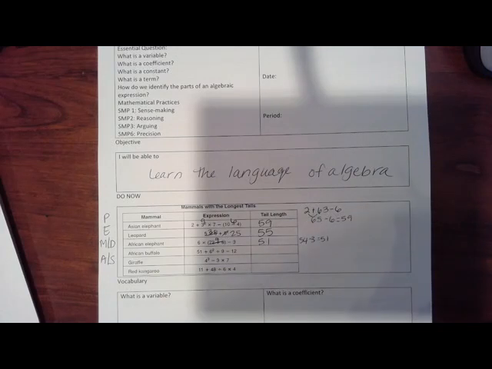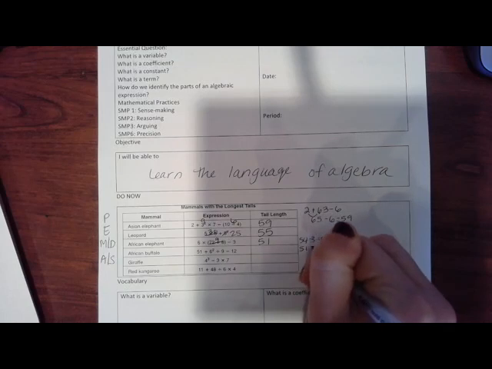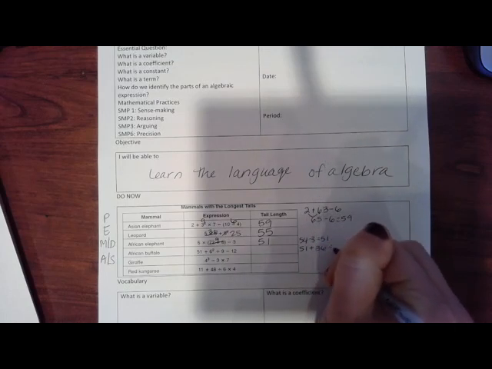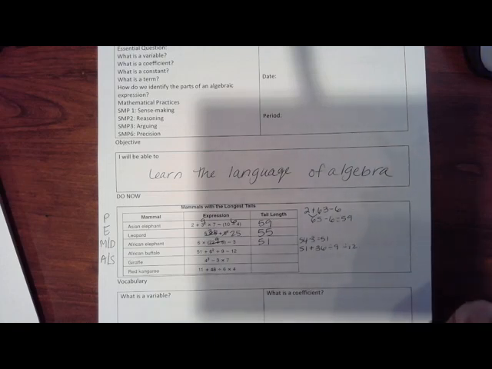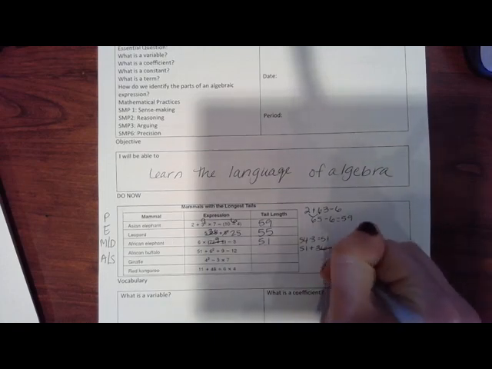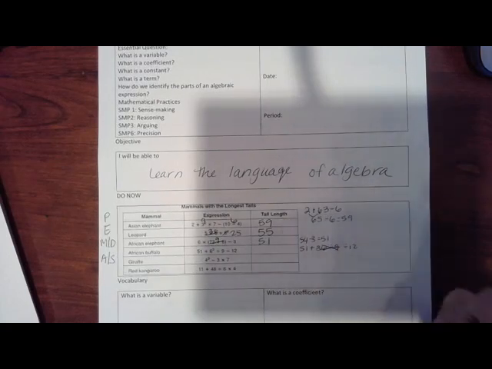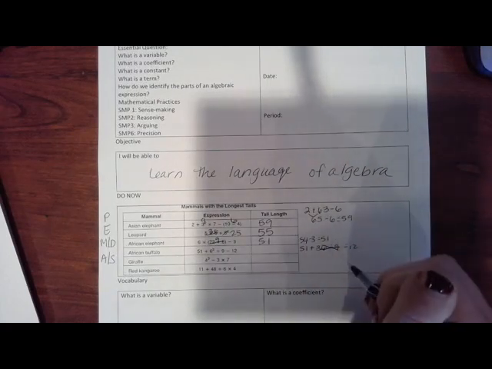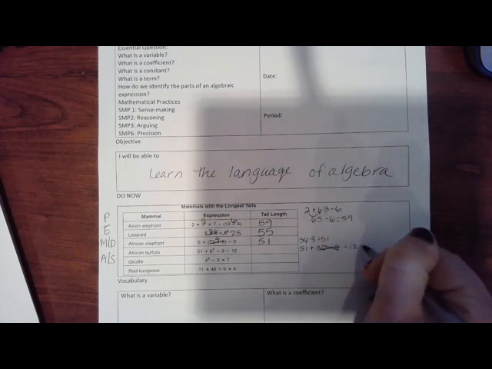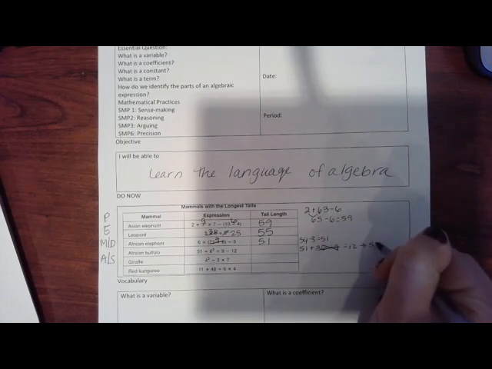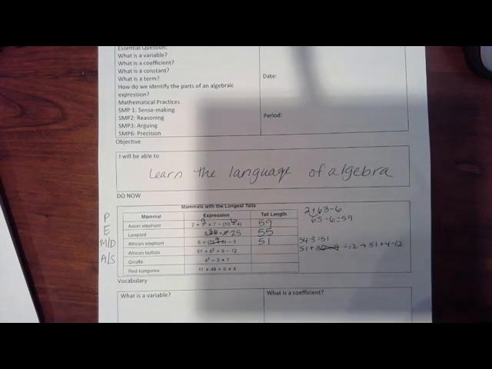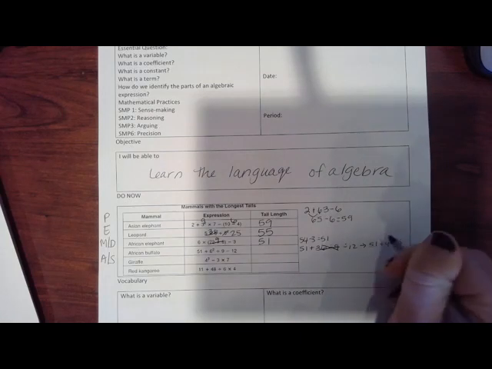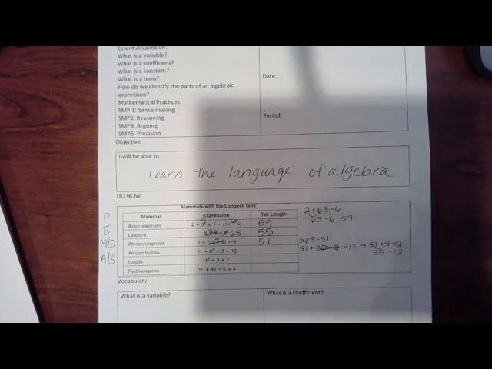The African buffalo, I have 6 squared, which is 36, divided by 9, minus 12. Okay, so 36 divided by 9 is 4. I'm going to rewrite it over here. So I have 51 plus 4 minus 12. 51 plus 4 is 55 minus 12, and we have 43.